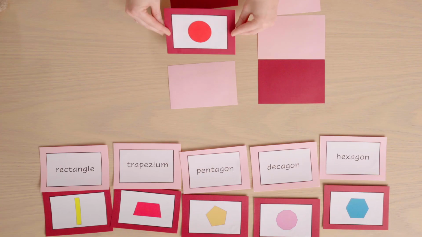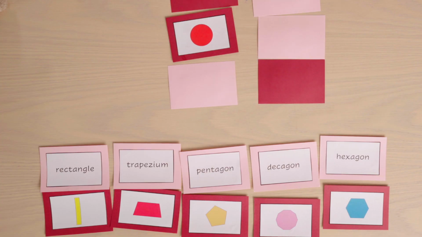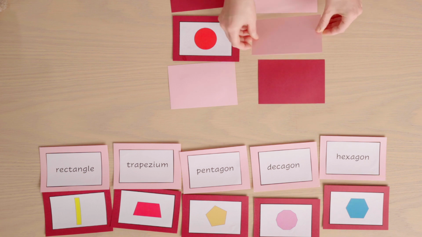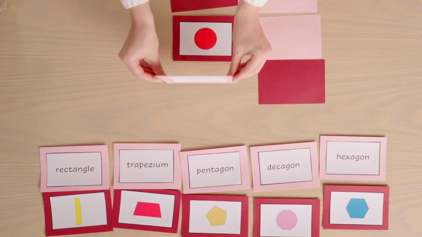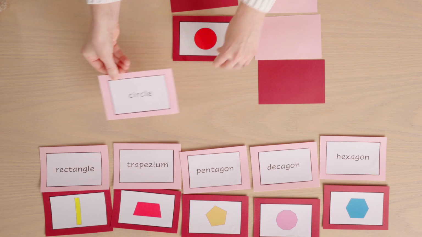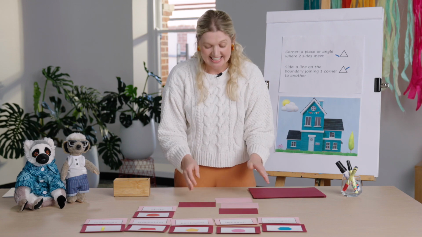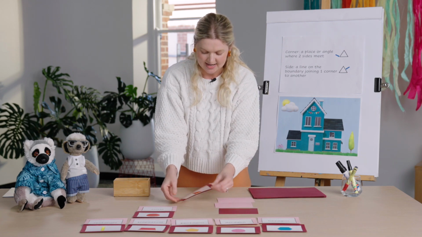Okay, let's turn over the picture. Now, do I remember? I know that's a circle. Where was that? Was it this one? No, triangle. Not an octagon. It must be this one. Circle. Let's put that there. We're nearly there. Let's turn over this one.